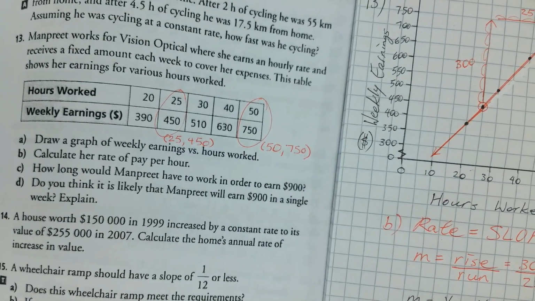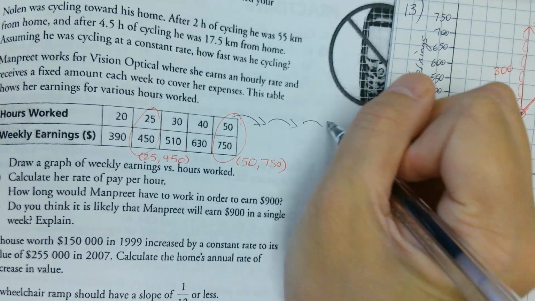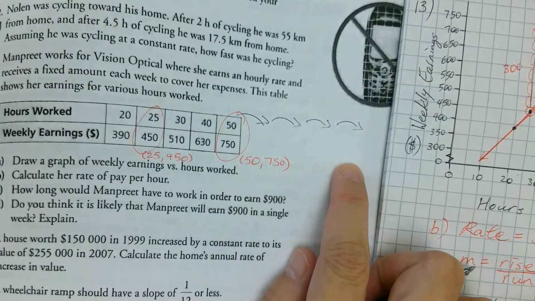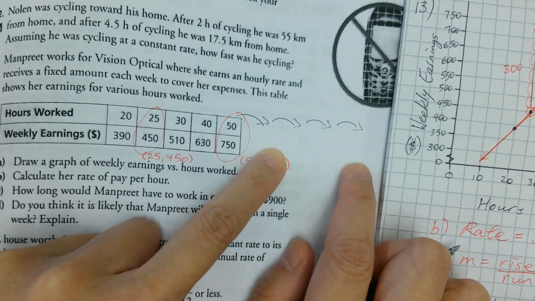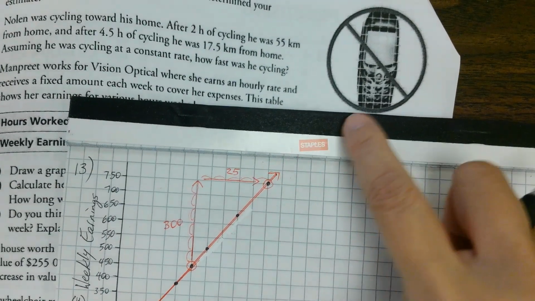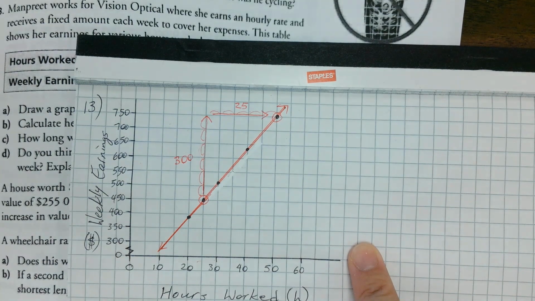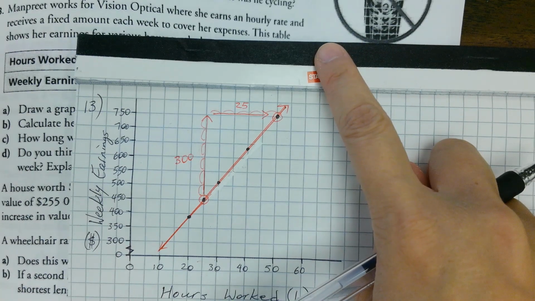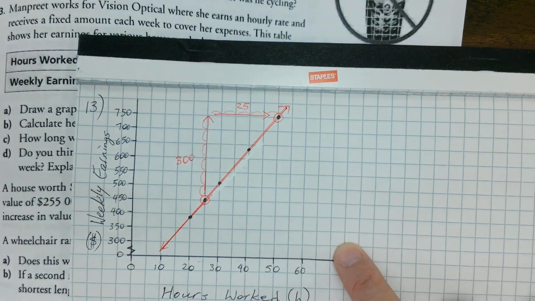Let's see. 900. Okay. So for when will he work? How long does he have to work to earn 900? Then you can have two options. You can either keep going with your table until you get to 900, continuing your pattern, or you can extend your line, draw a bigger graph, extend your line, and then see where it gets to that. I didn't draw a big enough graph for me to extend it, but if I do, I think it's gonna be roughly around 80 hours.